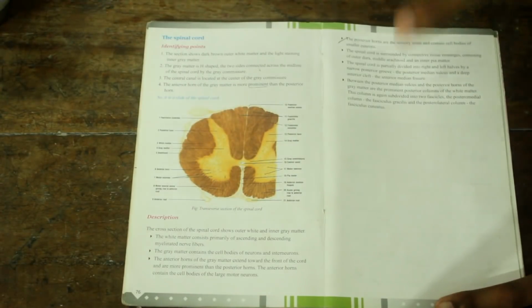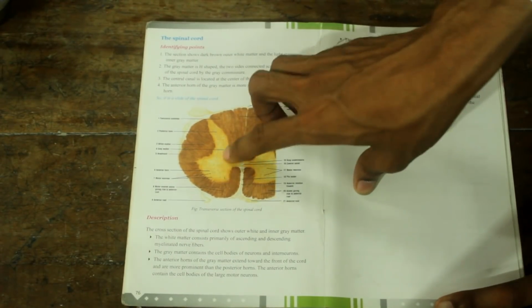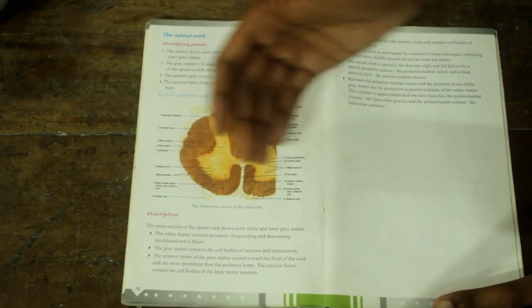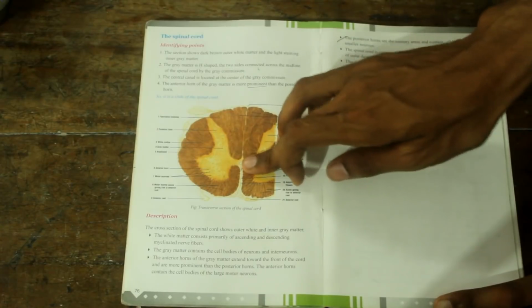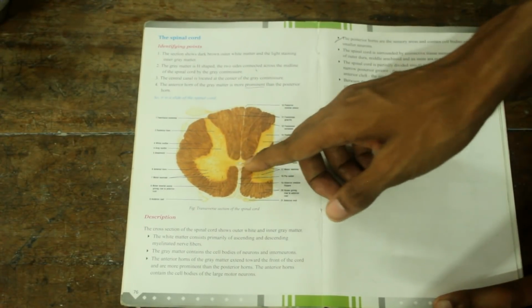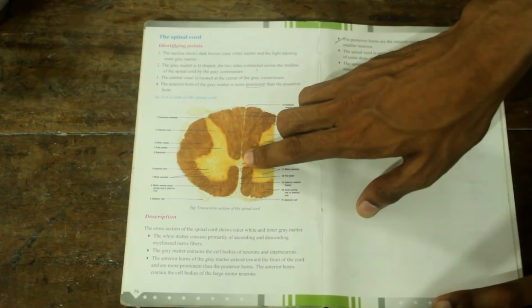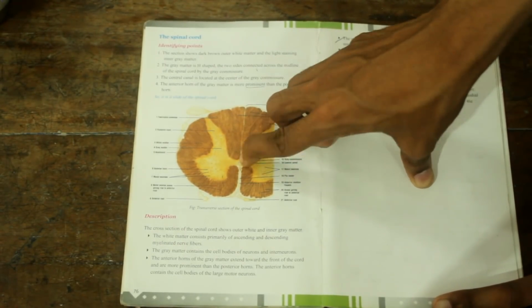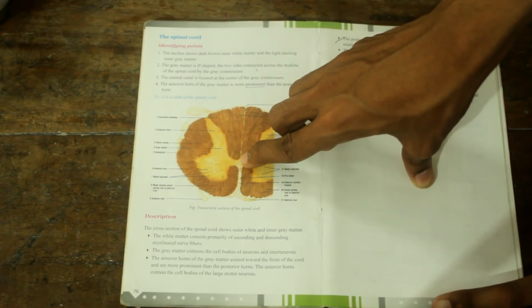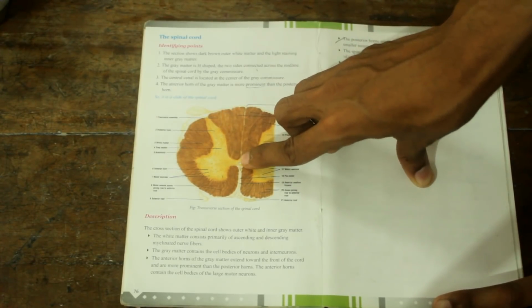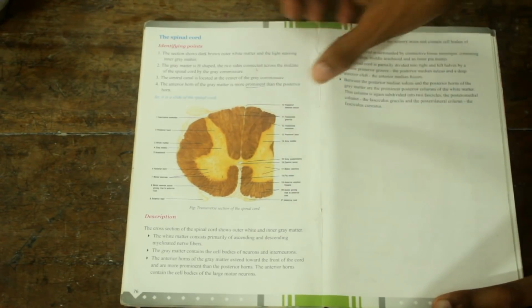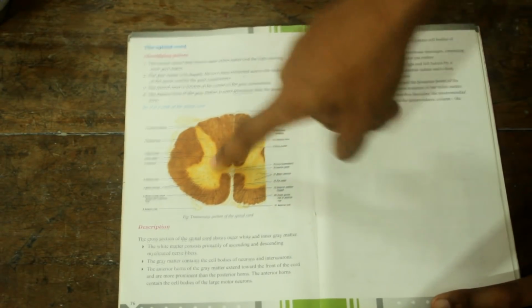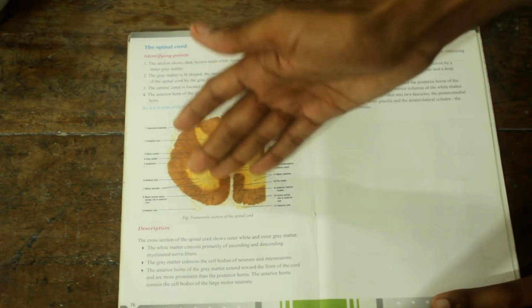Now come to the structure of the spinal cord. This is the gray matter, this is one half, this is another half. The two halves of gray matter are connected by the gray commissure. This is the gray commissure, and the center of the gray commissure is marked by the central canal. The lining of the central canal is ependymal cells, and the content of the central canal is cerebrospinal fluid.